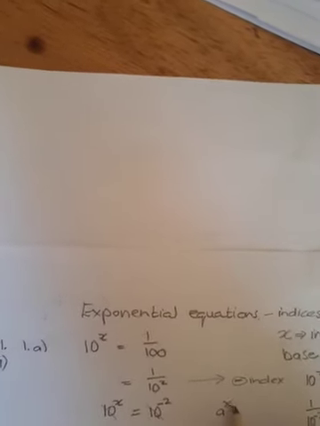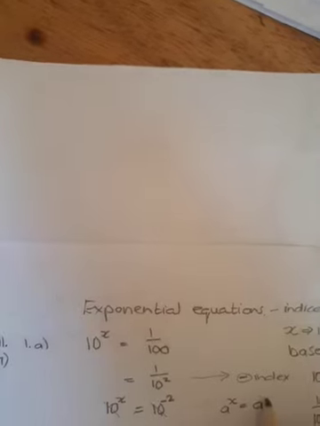Okay, so if you look at this one, then we can make that now a whole number with a negative index. So 10 to the power of x equals 10 to the power of negative 2. And then remember with this one, as soon as your base is the same, you can basically ignore them, right? Because we said if a to the power of x equals a to the power of y, then x equals y. So in this case, x equals negative 2.